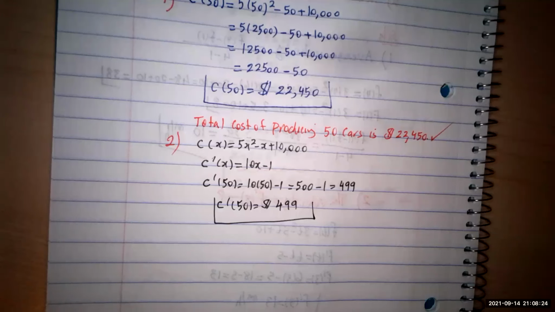You can say that it is the estimated cost, not just the exact cost, because this is C prime. Yes, this is one way to do it. Any other suggestion? Use a kind of format of the rate of change to explain it for us.